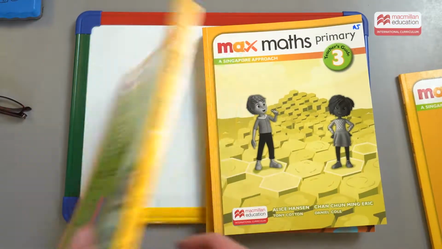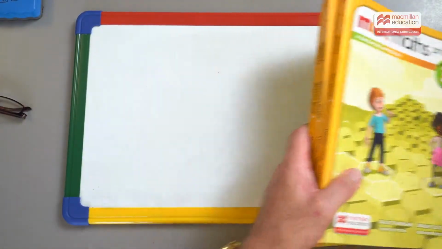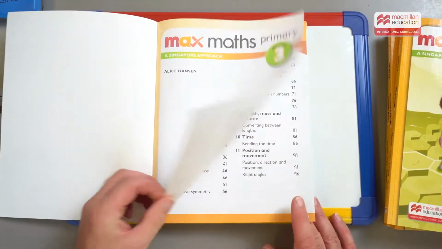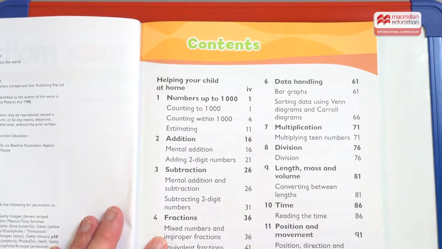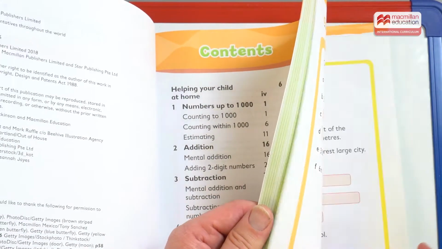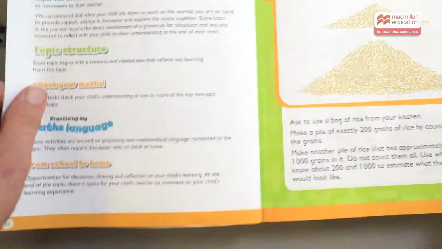approach. Then finally, of course, we have the journal. This is the book that's designed to be taken home. It's got the same chapter headings, but it's written to be accessed by parents rather than teachers, helping the child at home, remember. And remember, there are these 4 key sections.